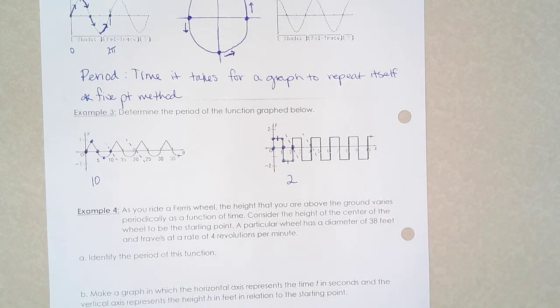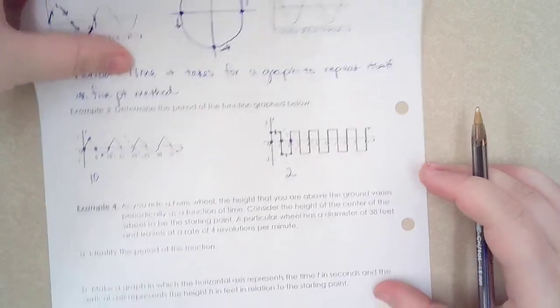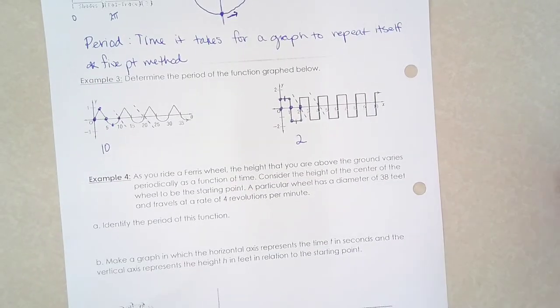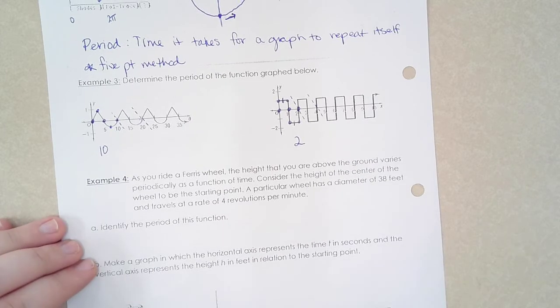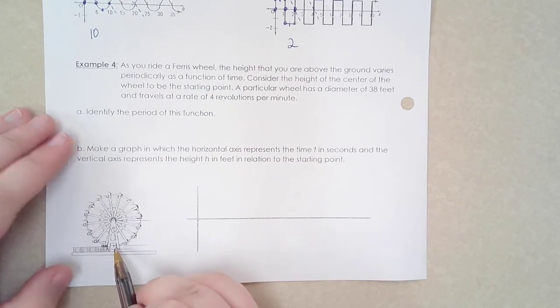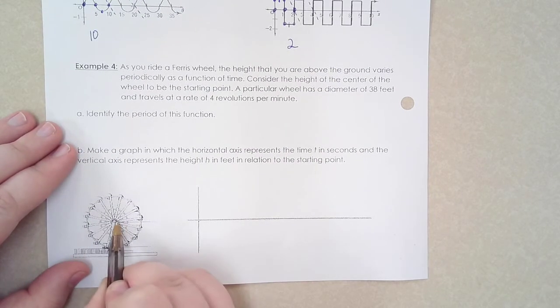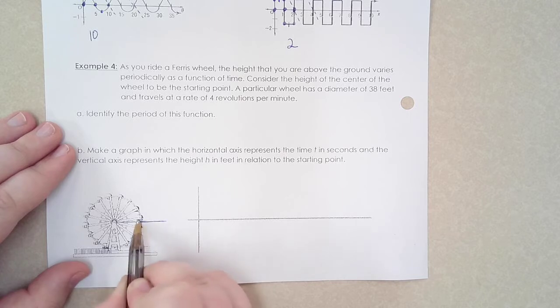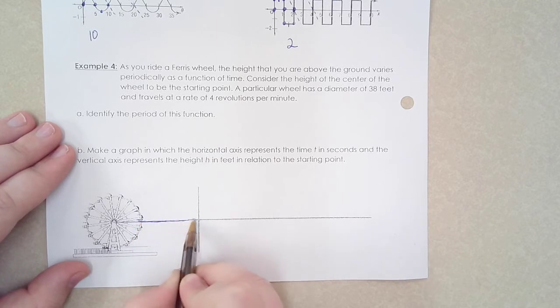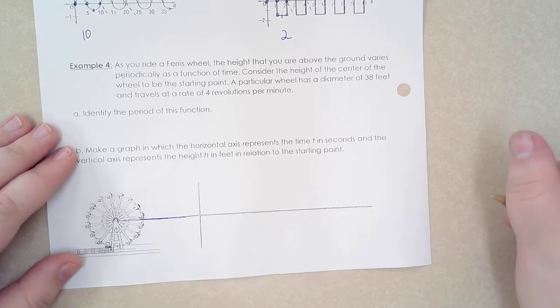All right, last one. As you ride a Ferris wheel, the height that you are above the ground varies periodically as a function of time. Consider the height of the center of the wheel to be the starting point. So even though we're used to getting on at the very bottom of a Ferris wheel, in this case, we're actually going to graph it as if we're getting on here. A little weird, I know, but bear with me on that.